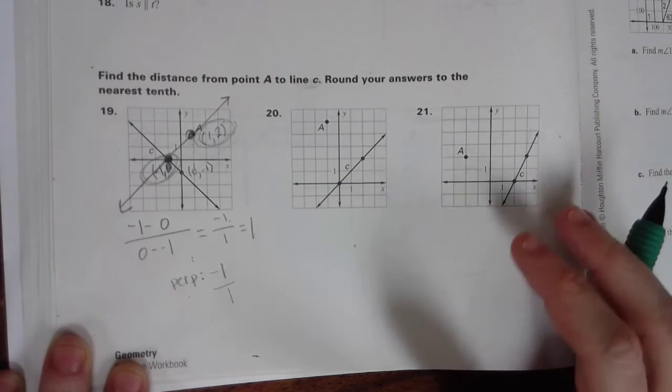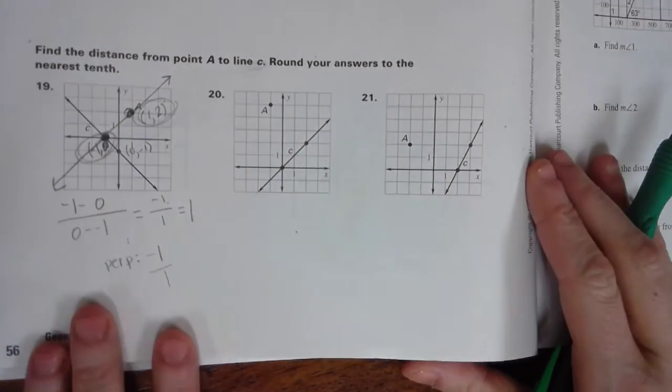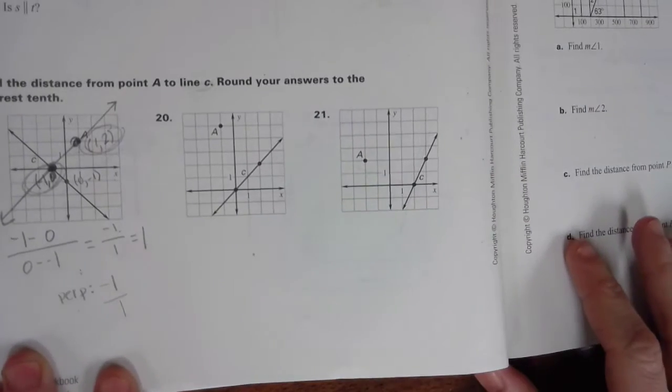Okay? So you can do that. I don't have the distance program on my calculator.